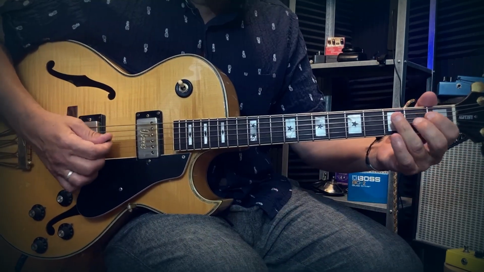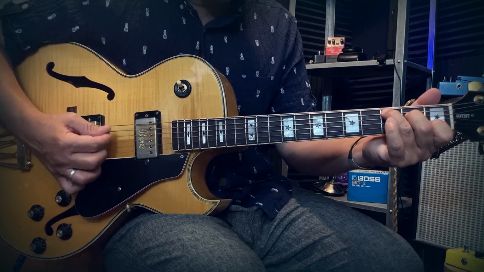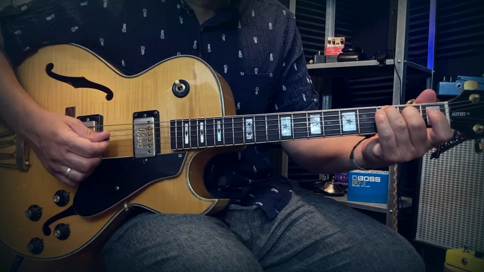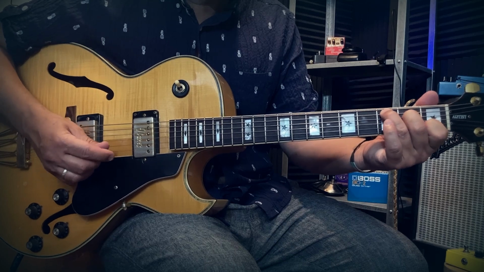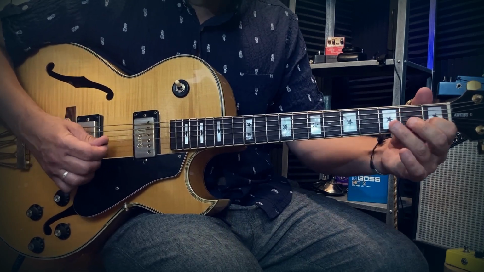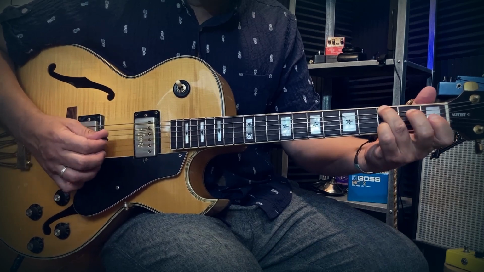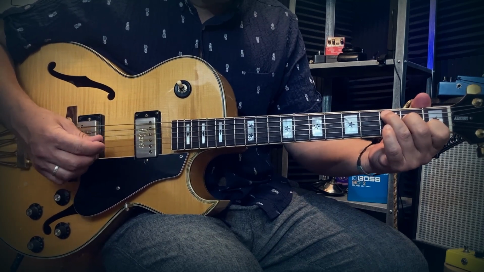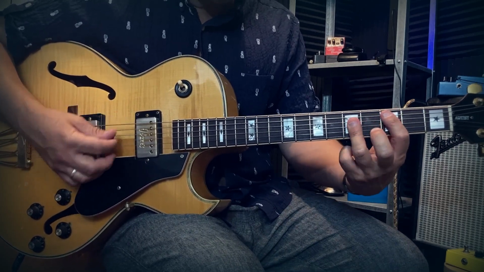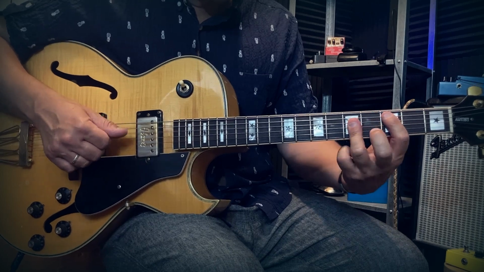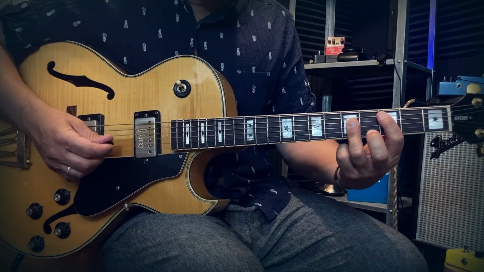So C, E, and G. That's my C chord, my triad. And I add my high C again here. Next shape is the A major shape, but with the root on my C. So what is the shape that is related to this chord?